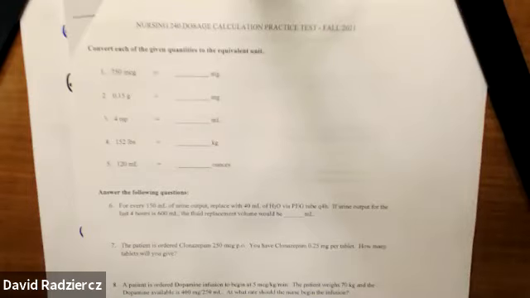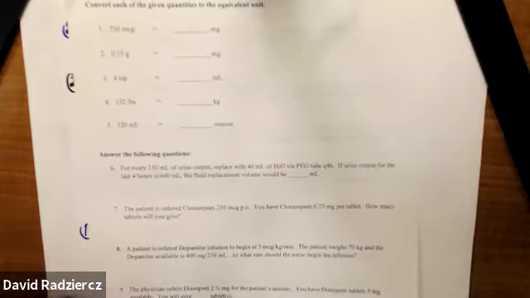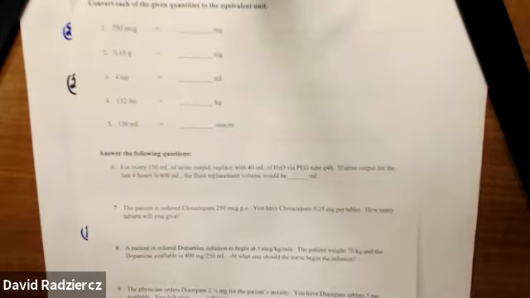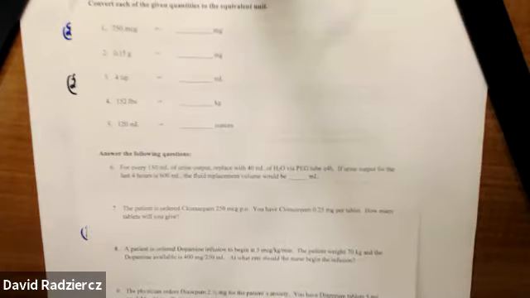and start with question 8. Question 8 says that your patient has ordered dopamine infusion to begin at 5 micrograms per kilogram per minute. Your patient weighs 70 kilograms and the dopamine is available at 400 milligrams per 250 ml. At what rate should the nurse begin the infusion?